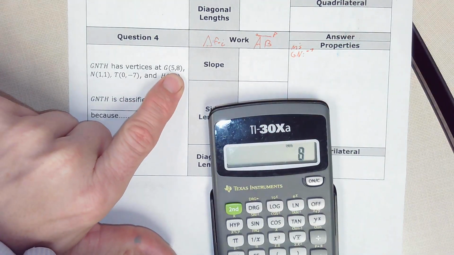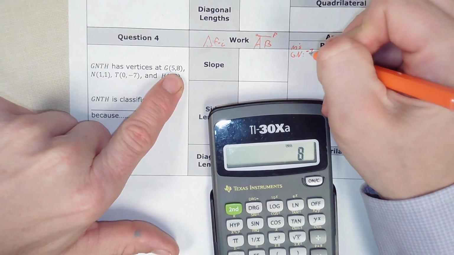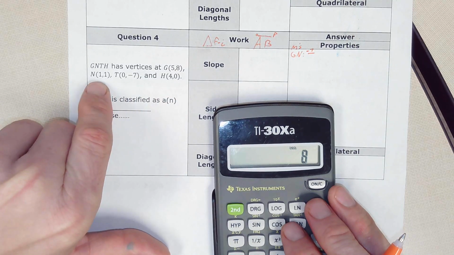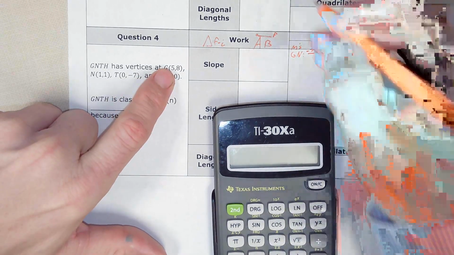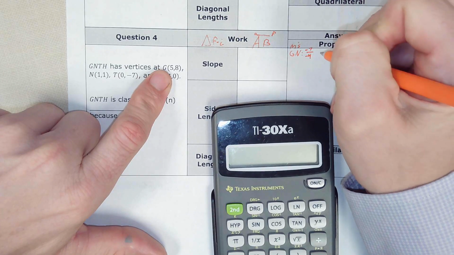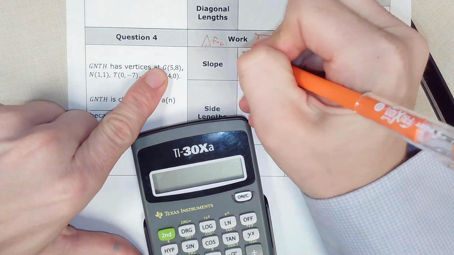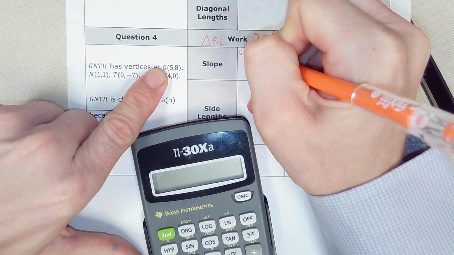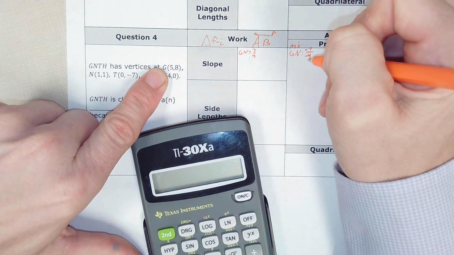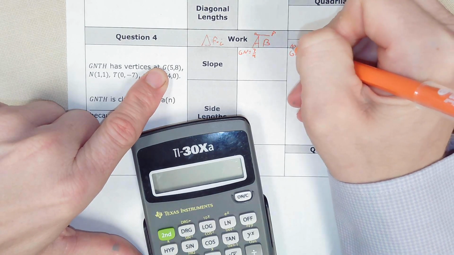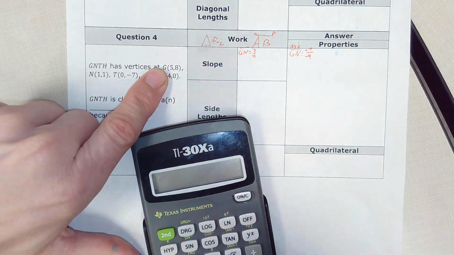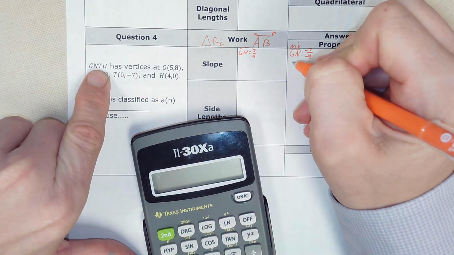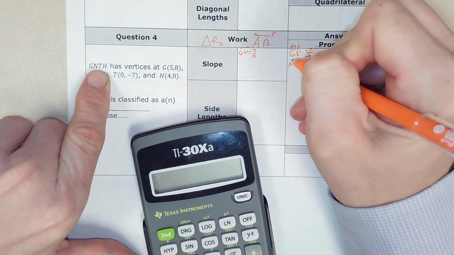Okay? And then your X is going to be N, 1 minus 5, which is negative 4, so GN ends up being 7/4. Negative divided by a negative is a positive. All right, so that's an upslope. Okay, now let's look at NT. Let's look at NT next.